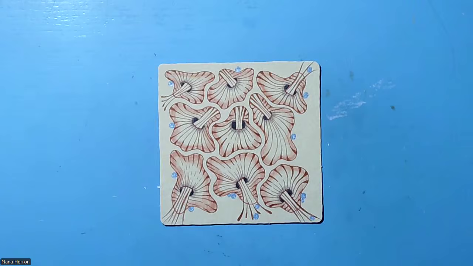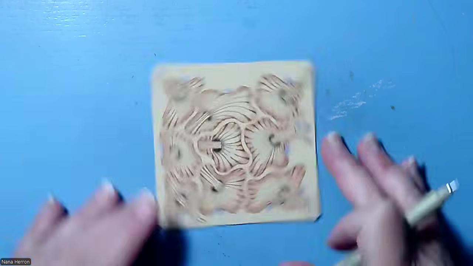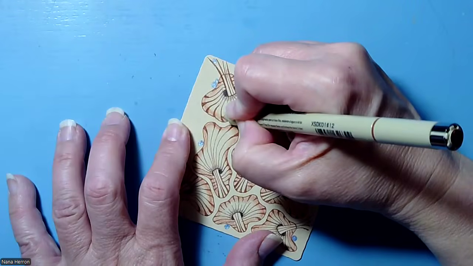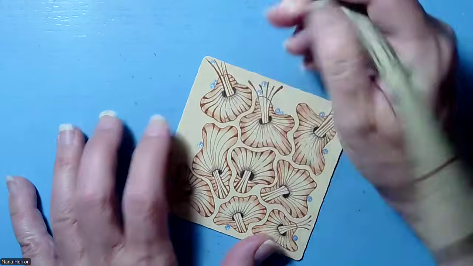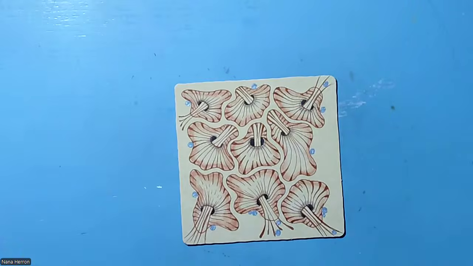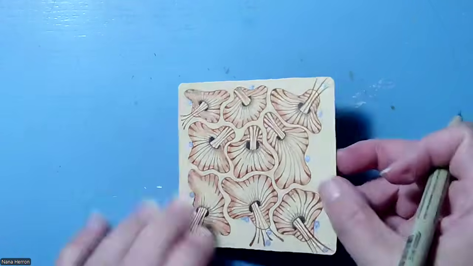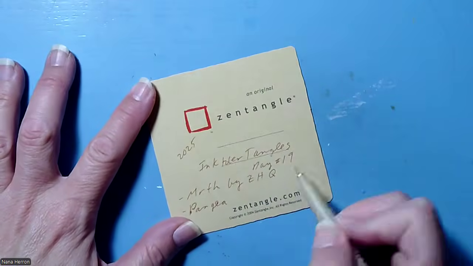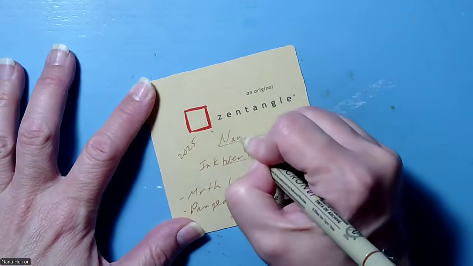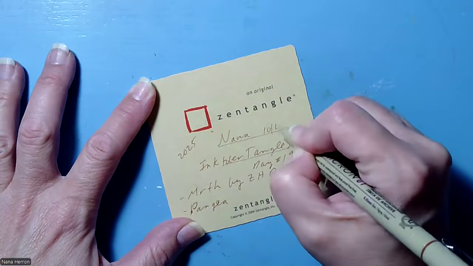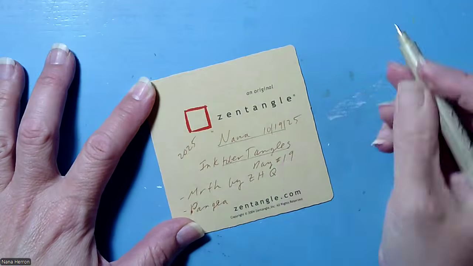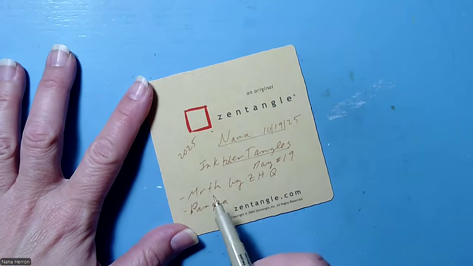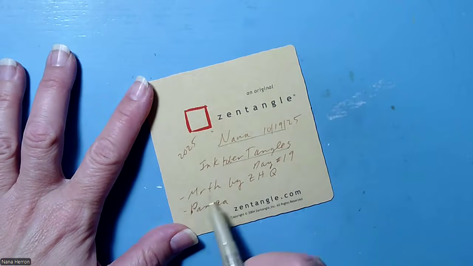And I need to put my initials in. So let's see, I'm going to tuck them in right here, like that. And I'm going to flip that over. And our Inktober Tangles, day 19, put my name on there. 2025, Mirth.